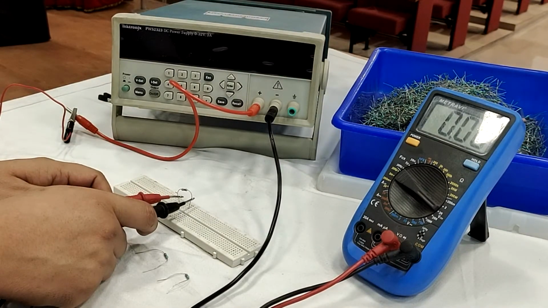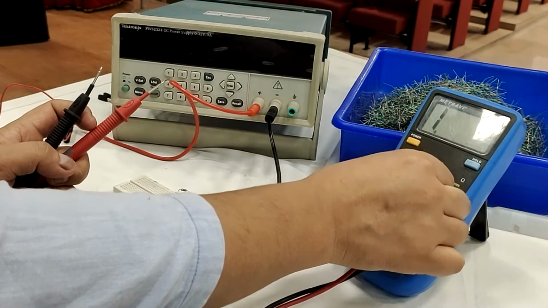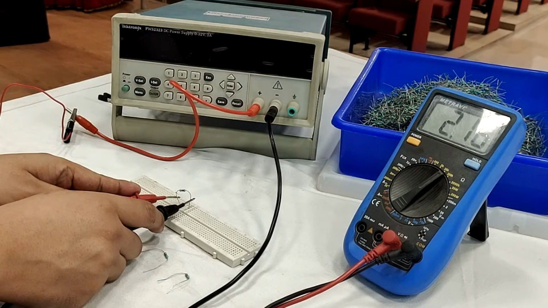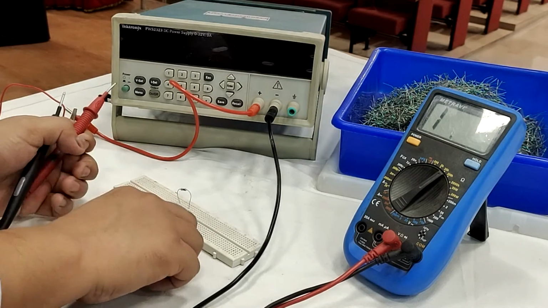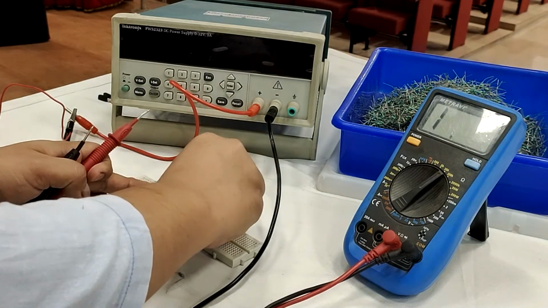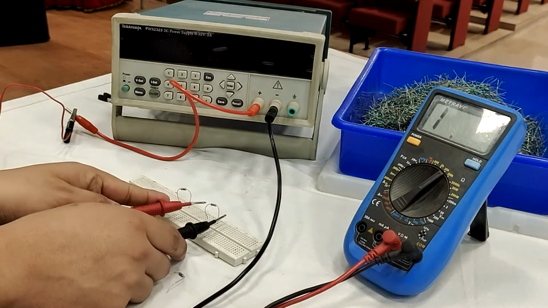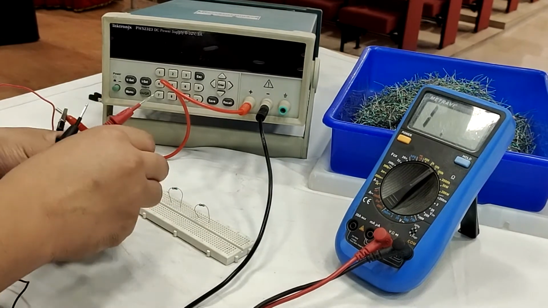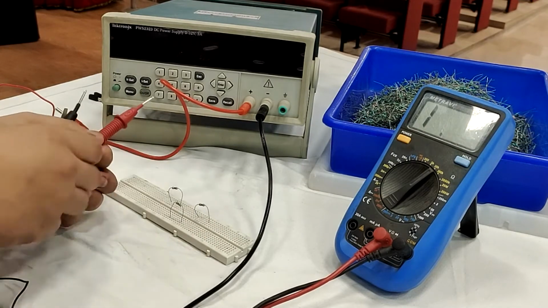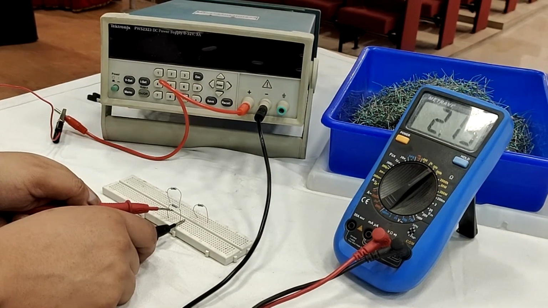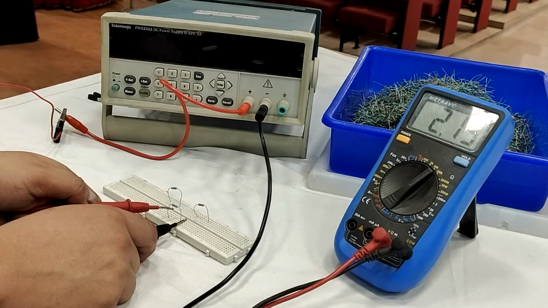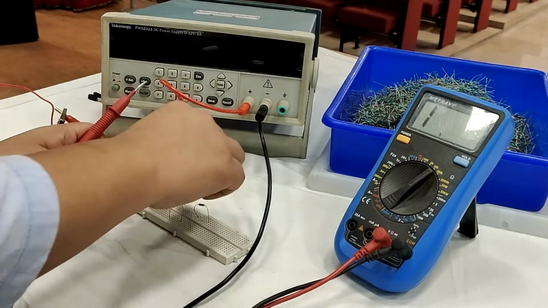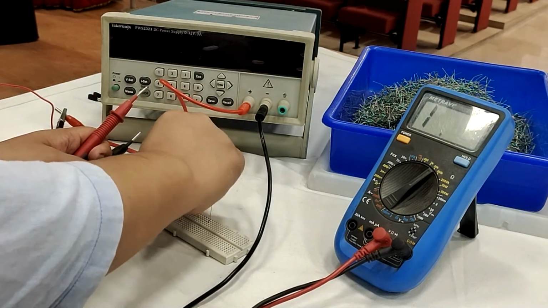So one is measuring approximately 2.2 kilo ohm. Approximately 2.2 kilo ohm. And this also approximately 2.2 kilo ohm. So these differences can arise due to some impurities, imperfection of the real resistance.